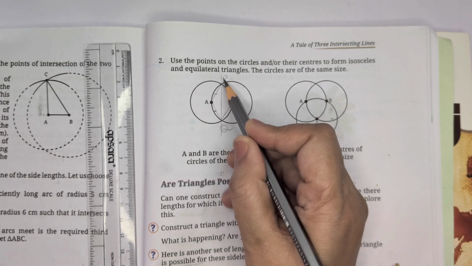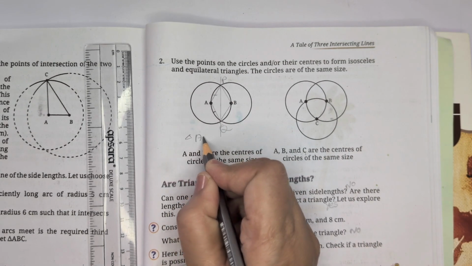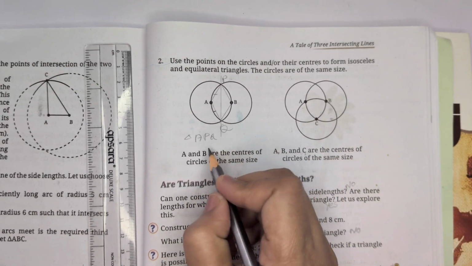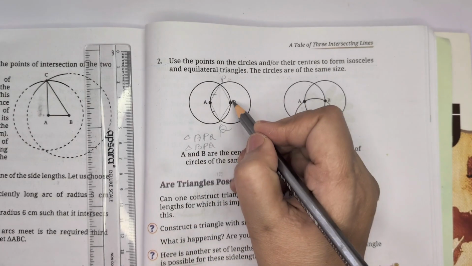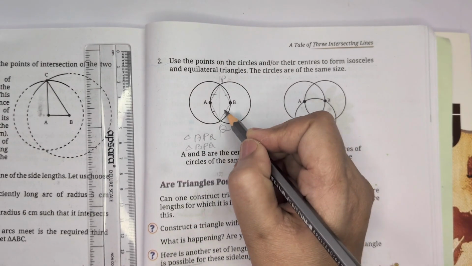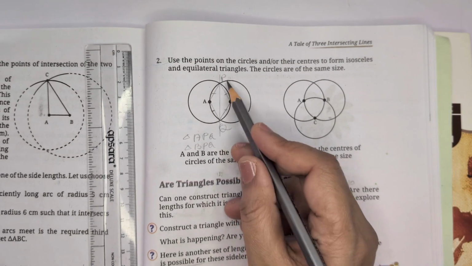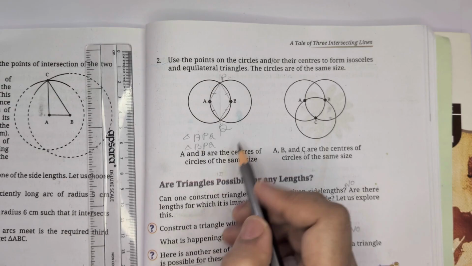So the triangle APQ, and the same way BPQ, are isosceles, which means BP and BQ are equal. So BPQ and APQ are isosceles triangles.